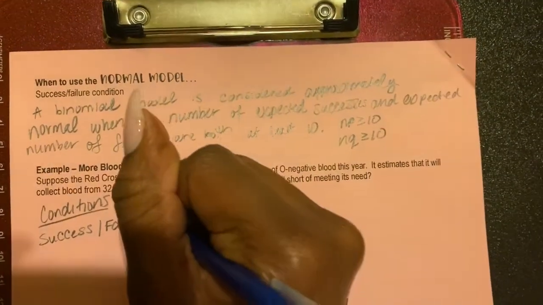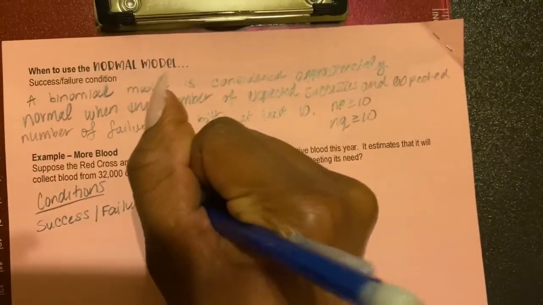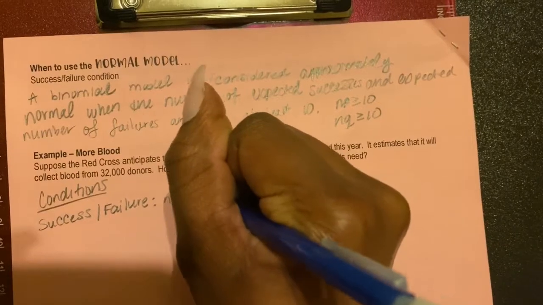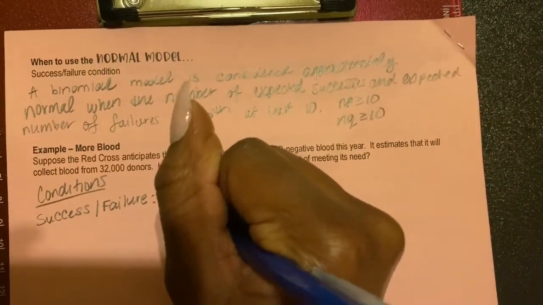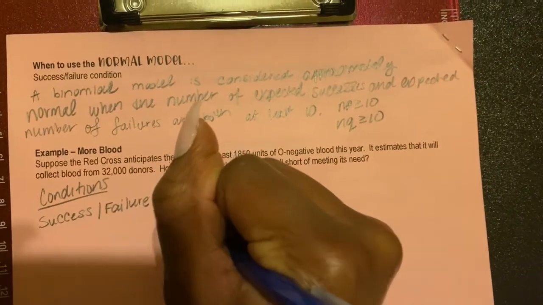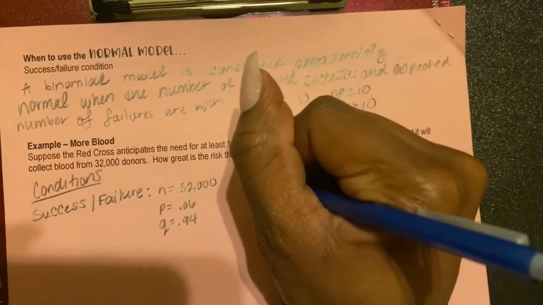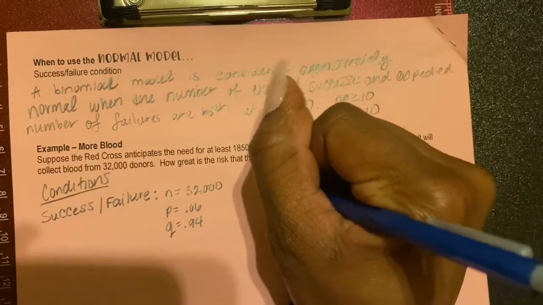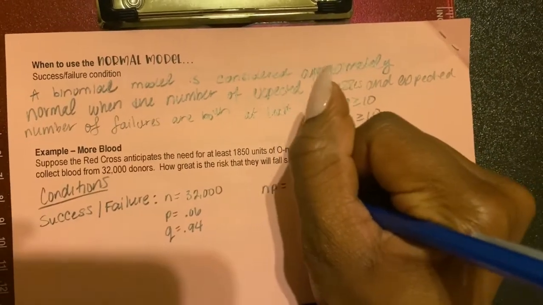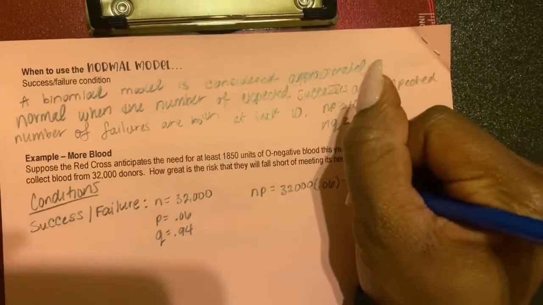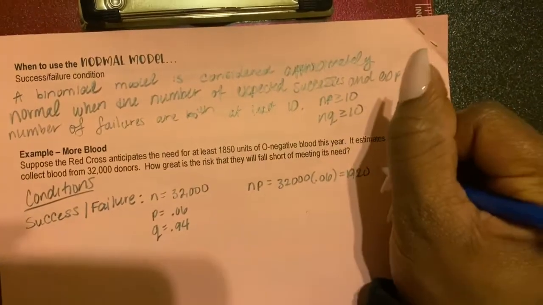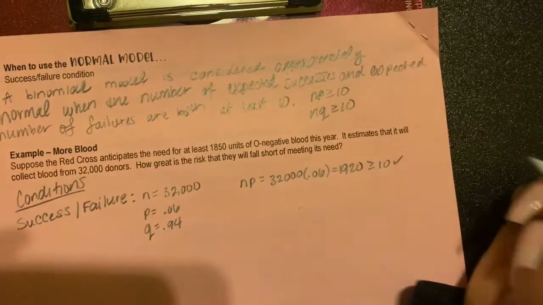Okay, so n is 32,000, p is 0.06, and q is 0.94. So we have that np is equal to 32,000 times 0.06, which I do believe was 1,920, which is greater than 10.